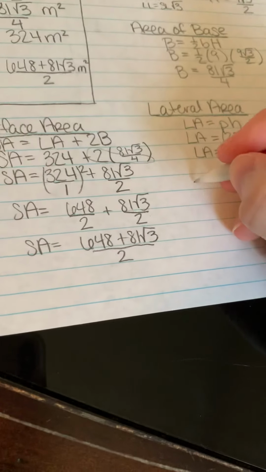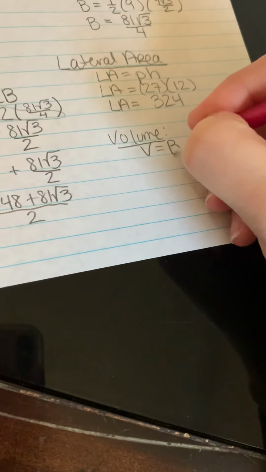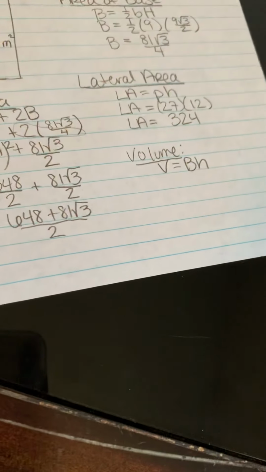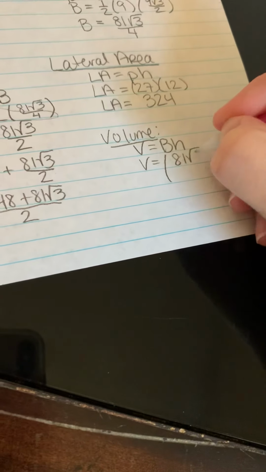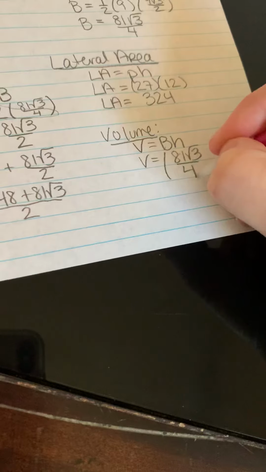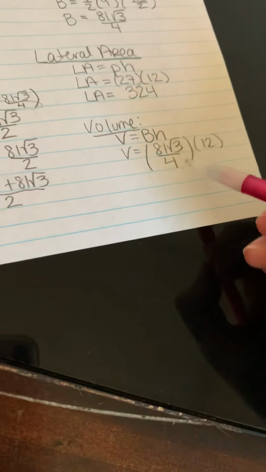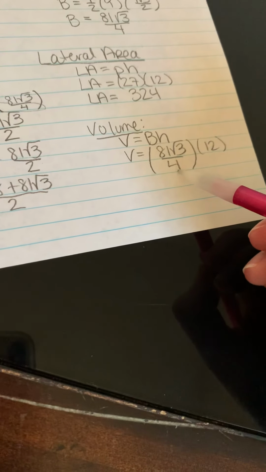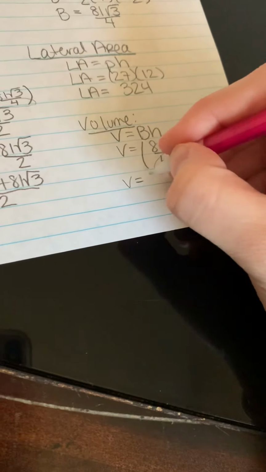Okay, last but not least, volume. Okay, volume is base times height. So 81 square root of 3 divided by 4 times 12. From here, we can simplify. 12 divided by 4 is 3.